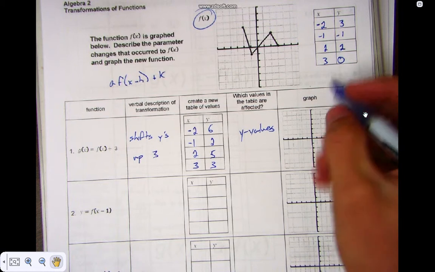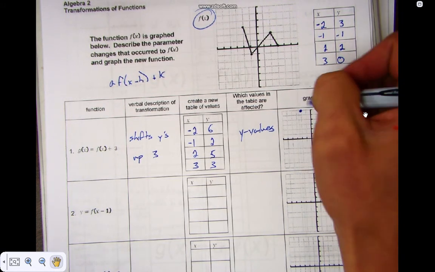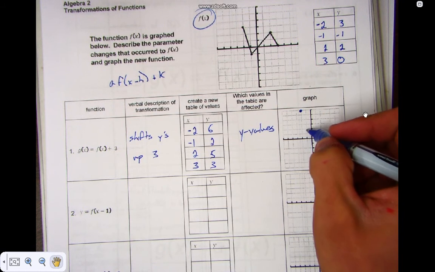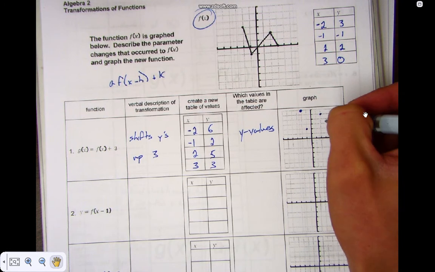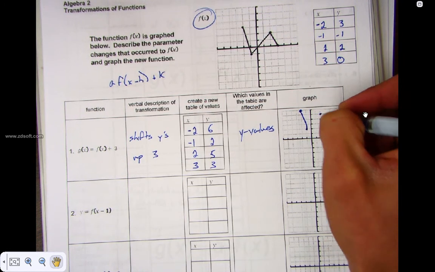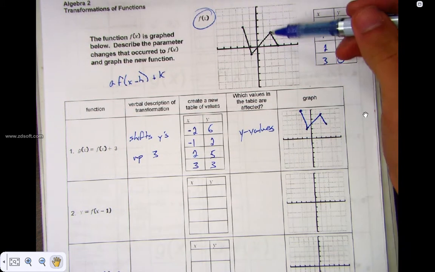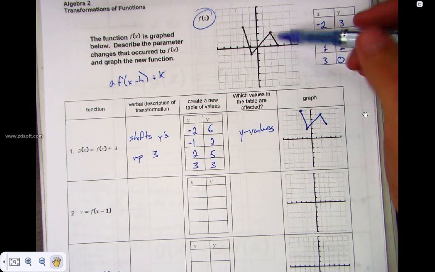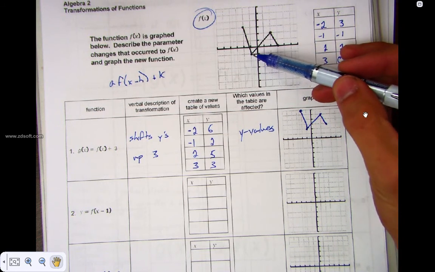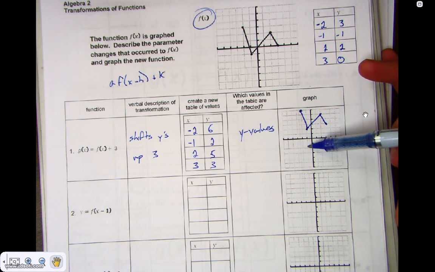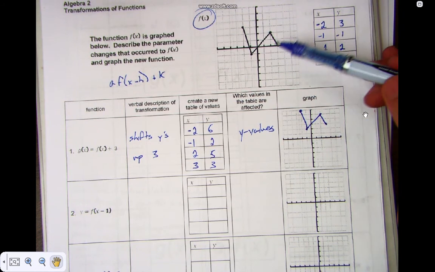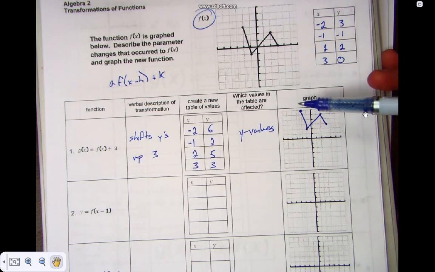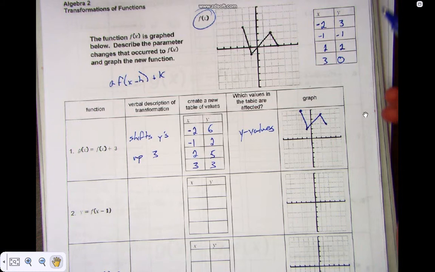So what this would look like now is -2, 6, -1, 2, 2, 5, 3, 3. So notice it's the exact same shape as this one right here, except the only difference is where this minimum was at -1, 1, it's shifted up. So it was right here. Now it's gone up 1, 2, 3. Everything is moved up 3. Every single point has moved up 3. This was at a +2, and now it's at a +5. Every single point's moved up 3.